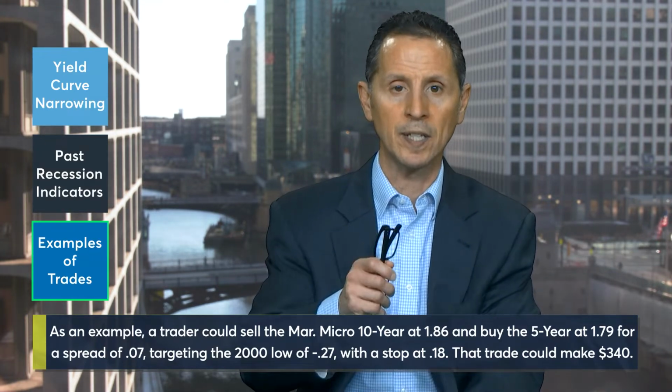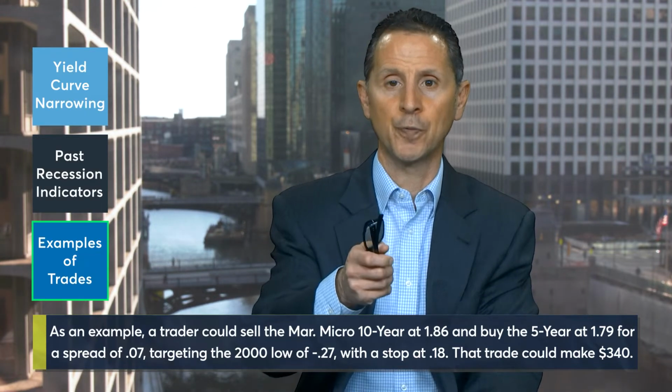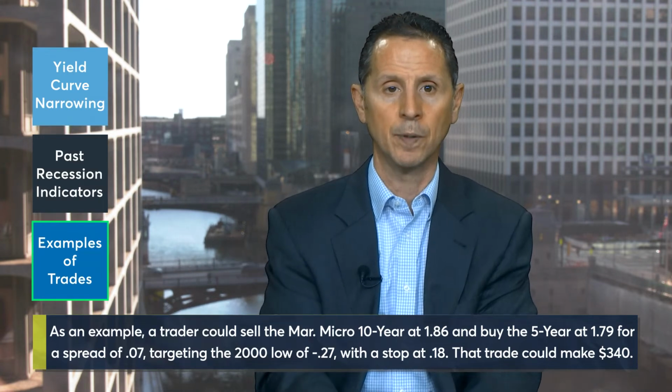You could target negative 0.27, which is negative 27 basis points, which was the low last time we went significantly negative in the year 2000. A stop for this trade could be placed at 0.18, above recent highs. This trade could make $340 if your target is reached, or risk $110 if you're stopped out at your level.